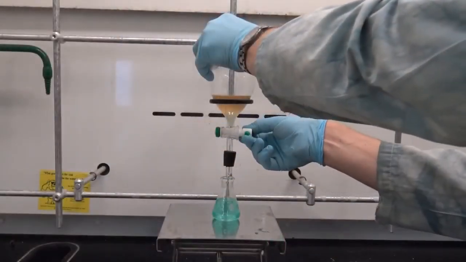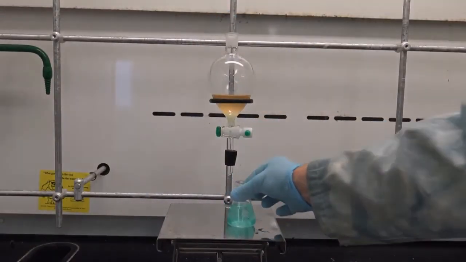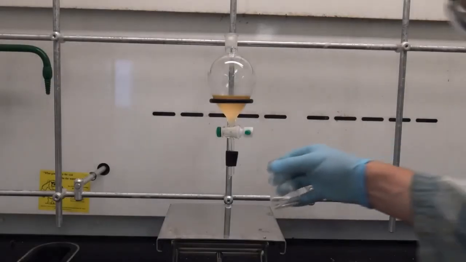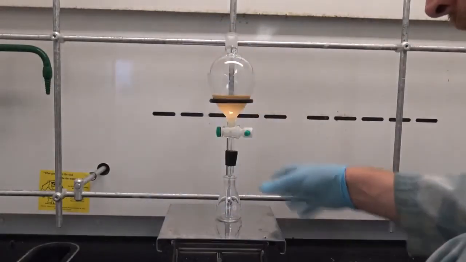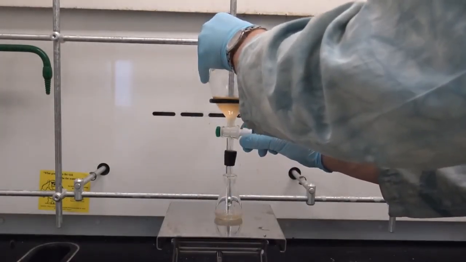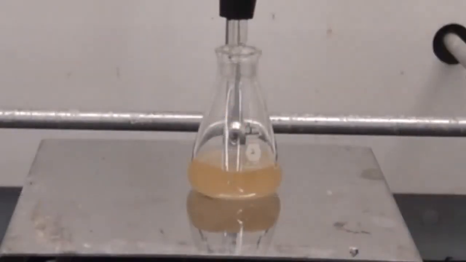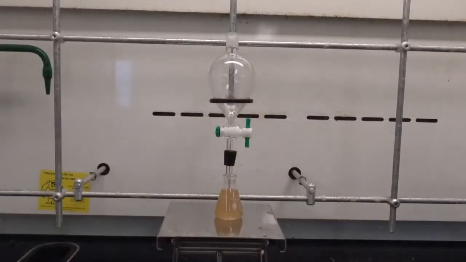There it is. Having stopped the flow there, I now have an aqueous solution of pure blue food dye. And finally, I'll collect my purified naphthol by adding a new clean collection vessel and opening the stopcock, allowing that solution to drain into that new collection flask. Notice again, we've got a yellow solution now. We've gotten rid of that blue impurity that was ultimately causing my product to look green.